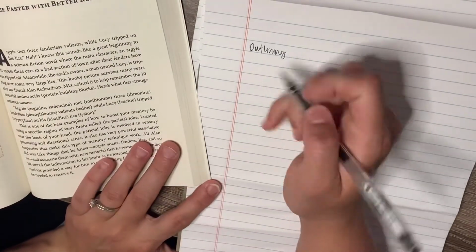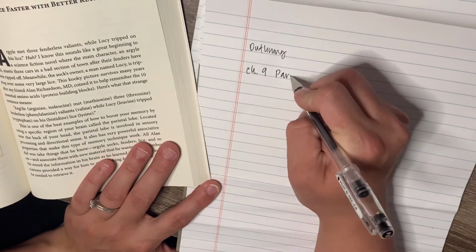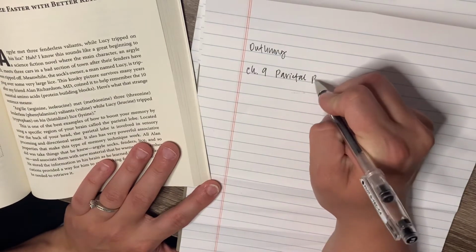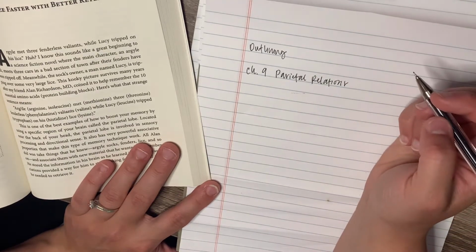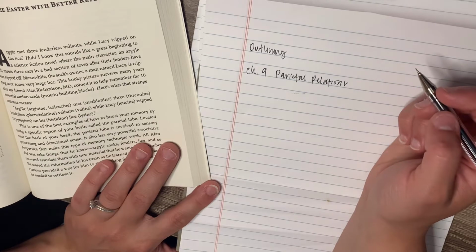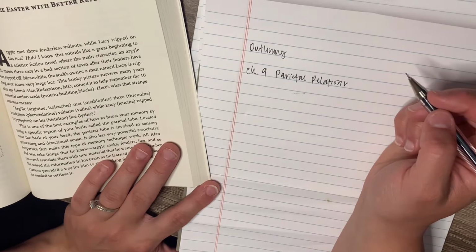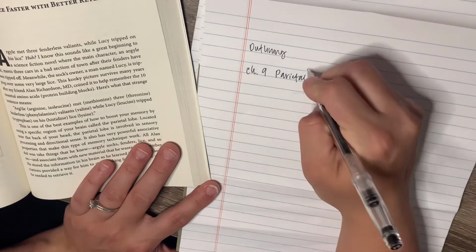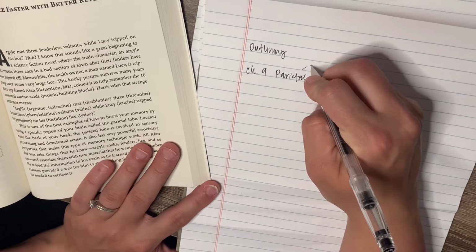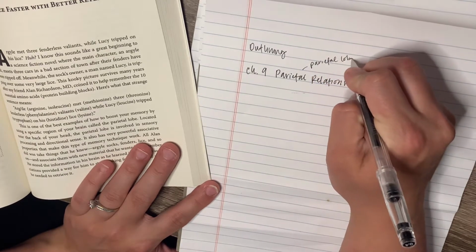We're going to do chapter 9, parietal relations. I love outlining because it is quick and captures everything, and it provides a really excellent study tool for when you're finished. But just as a reminder, the parietal lobe, part of our brain.